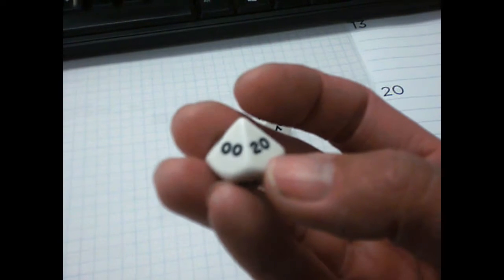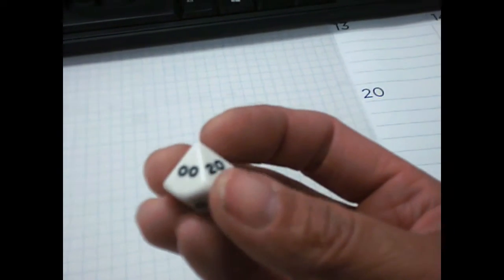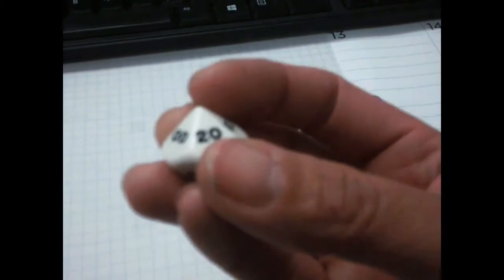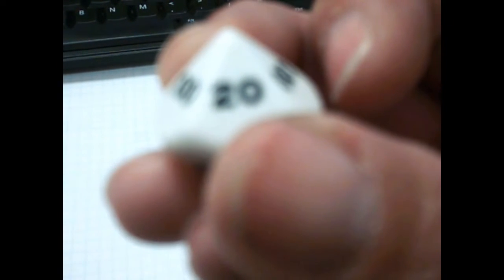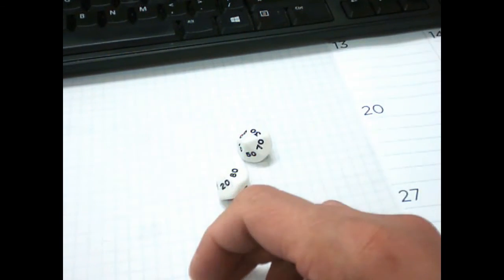So instead what we're going to do is ignore the ones location, or the ones digit, in this particular game, and we're just going to use the tens number. So on this particular one here, you can see that it's a 2. And so we're going to use this as a 2.